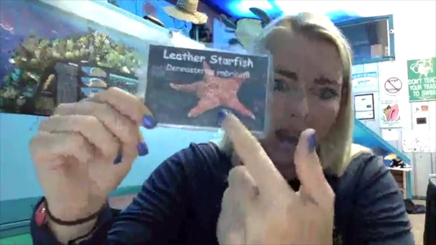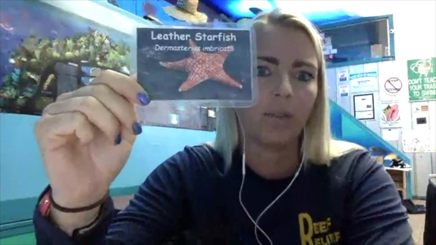Again, their blood is made out of seawater, so sea stars do not have blood. Think about it this way, guys. If they had blood and they got an arm cut off, it wouldn't work, right? So their blood is actually just seawater. They do not have a brain. They have what we call a neural ring, and that helps control their nerves.